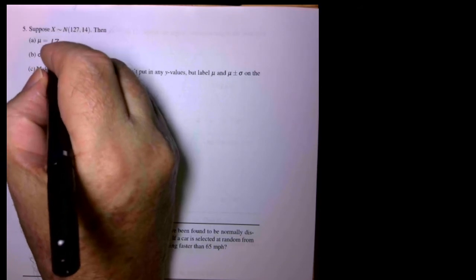All right, let's do this one. Number 5, suppose X is normally distributed with mean 127 and standard deviation 14. Of course, you have to know how to read the notation. Then, well, mean, standard deviation, so mu is 127 and sigma is 14. Let's see, make a rough sketch of the curve. Don't put in any y values, but label mu and mu plus or minus sigma on the x-axis.